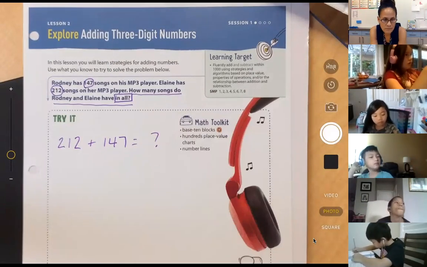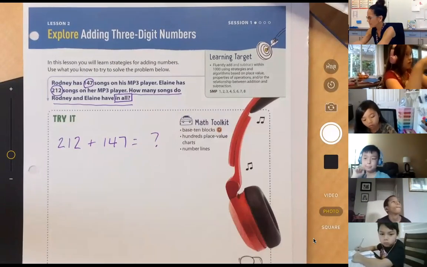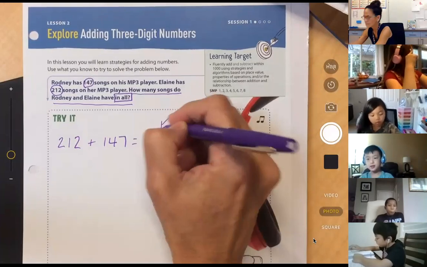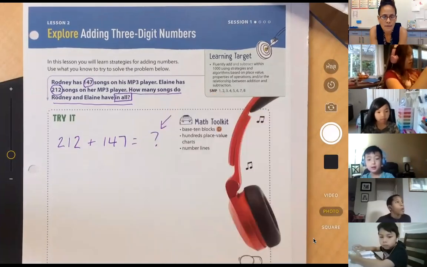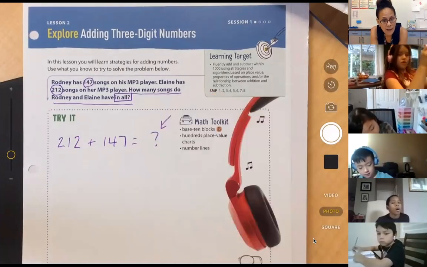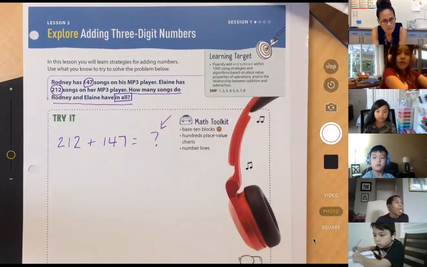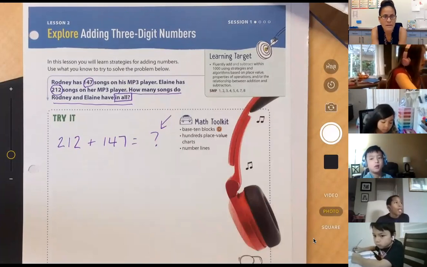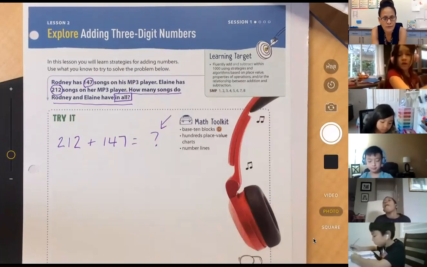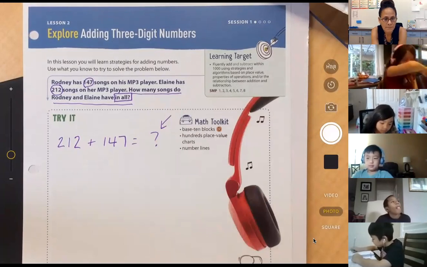This something right here, that's called the sum. Remember that the answer to an addition problem is called the sum. What I am looking for is the sum.